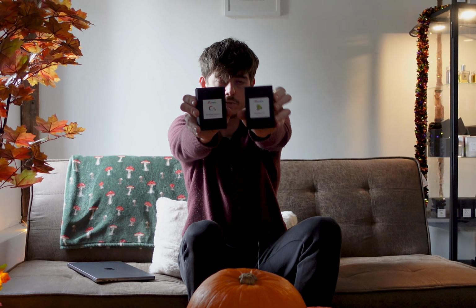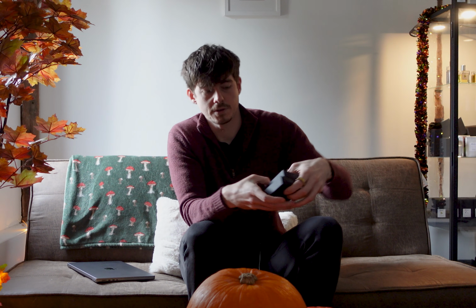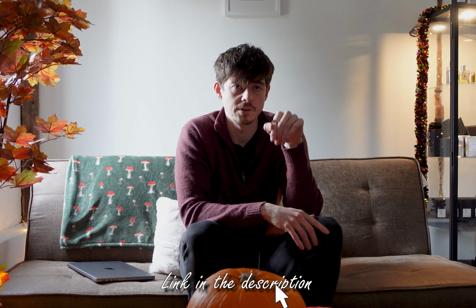So I've just finished a project to redesign the packaging for my perfumes in my brand. That's great because those are finally back in stock on my store, which they were out of stock for a few months. If you're interested in those, then check it out in the link in the description. But with all that new packaging comes a new set of costings.